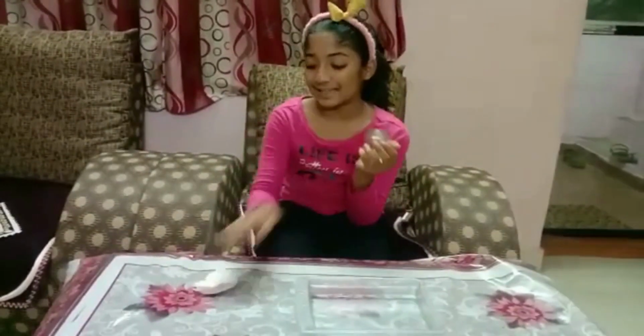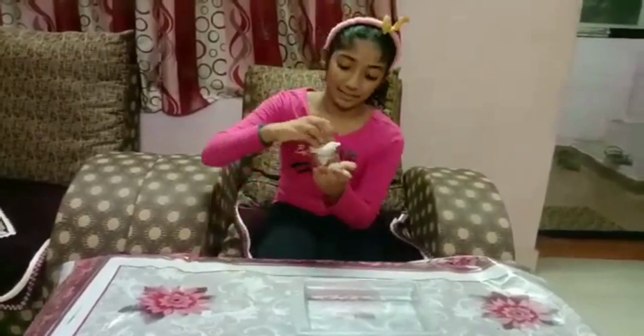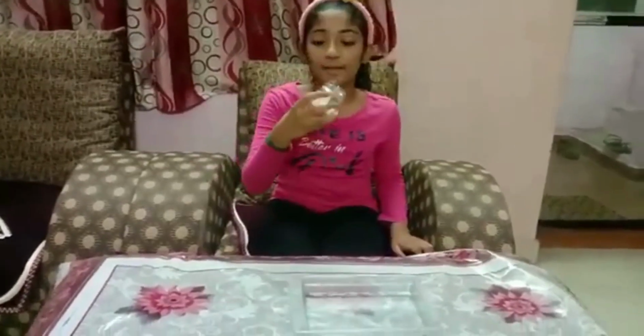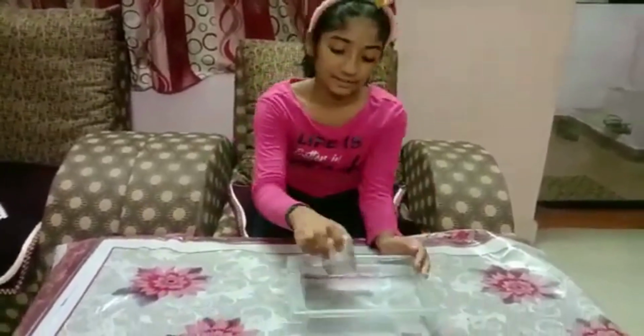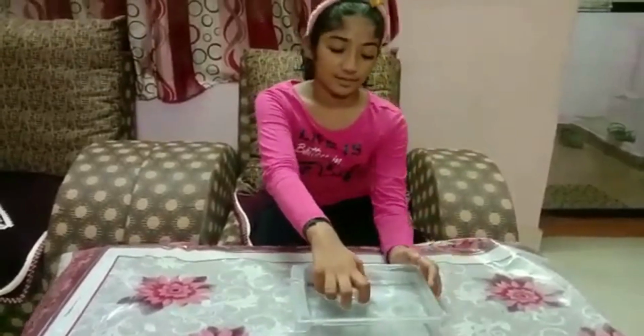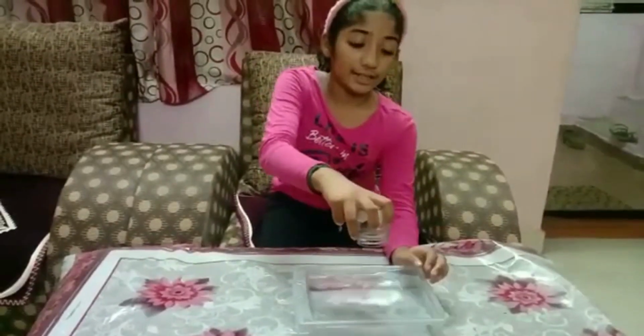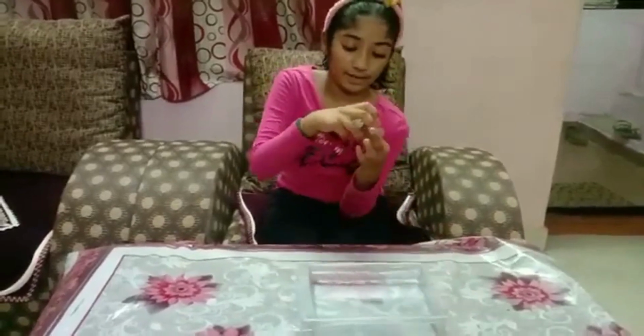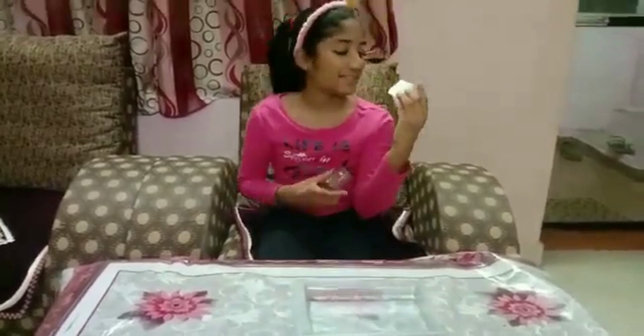Now take the glass and put the paper inside the glass. Now we put the glass inside the water. Wait for a few seconds. Now you take the glass and feel. You can feel the paper is dry.